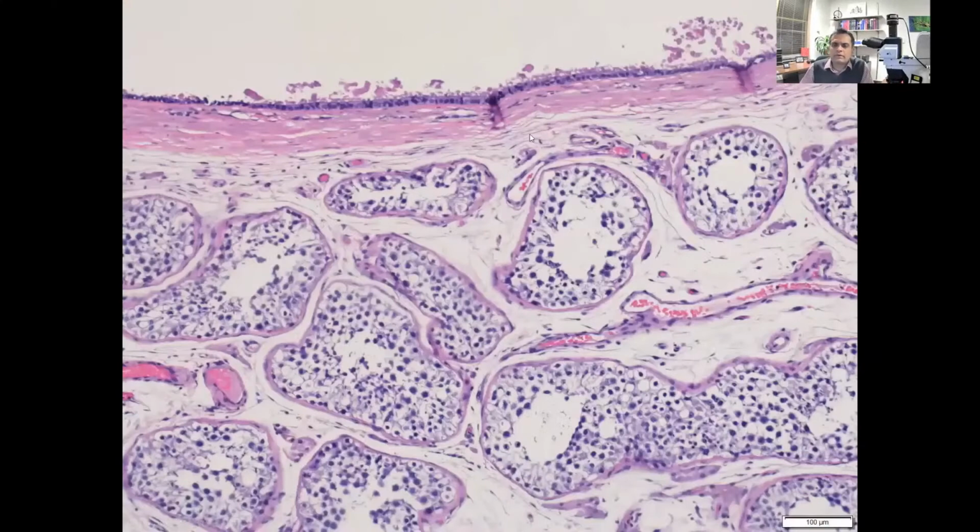So if you look closer, again, you can see clearly what I was mentioning as ciliated columnar epithelium with some secretions, which looks almost like respiratory lining or tubal lining or something like that. And then again, the seminiferous tubules, I do not see any evidence of GCNIS, and some of them have clear evidence of spermatogenesis to full maturity.